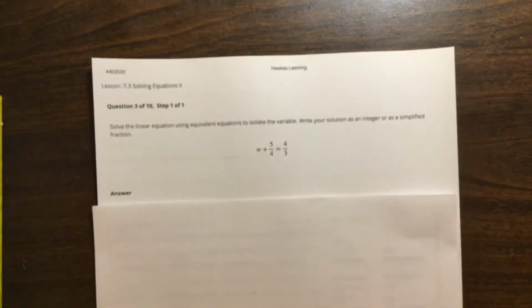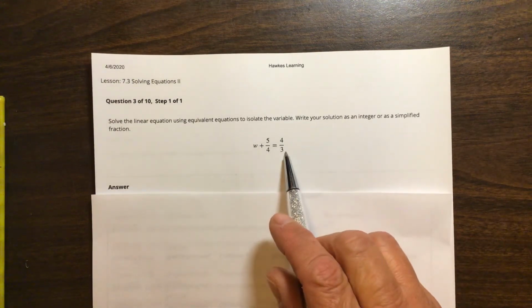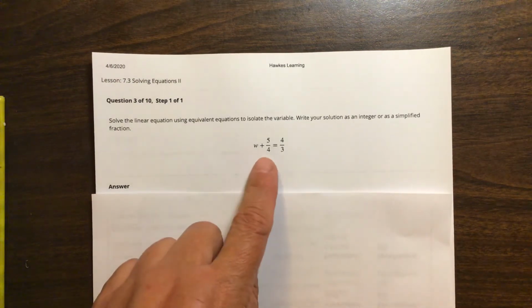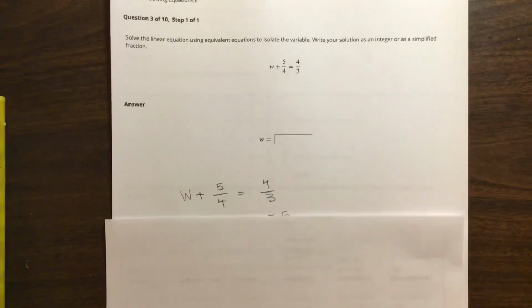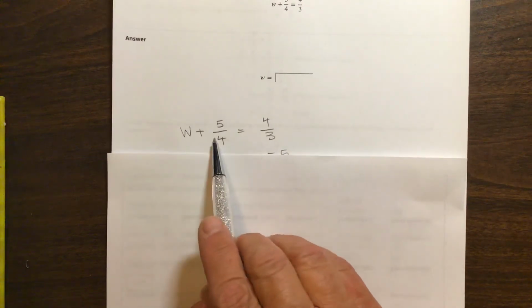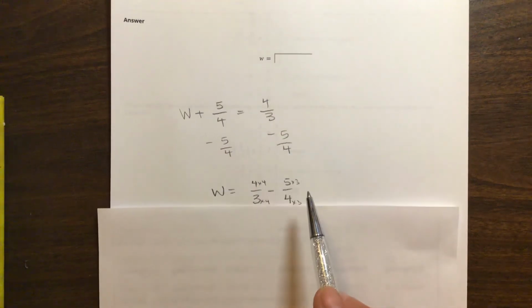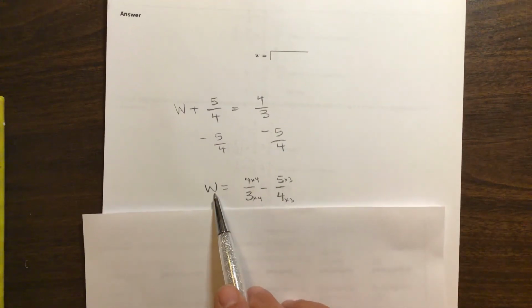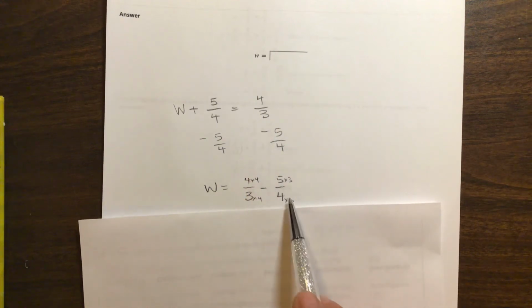Similar here. They still don't have matching denominators. And even though we can't use 4 this time or 3, I think you can see that it's relatively simple. We're needing to minus the 5/4 from both sides of the equal sign. That's going to leave us with w equals 4/3 minus 5/4.